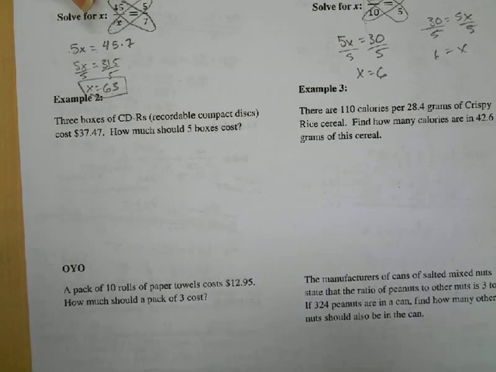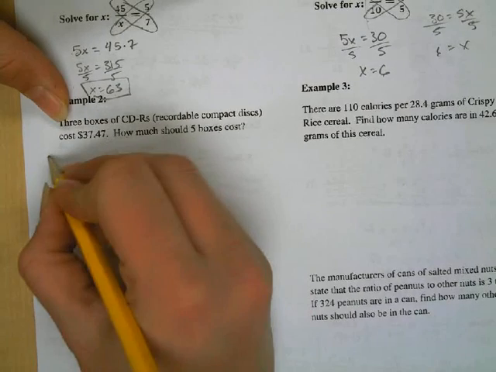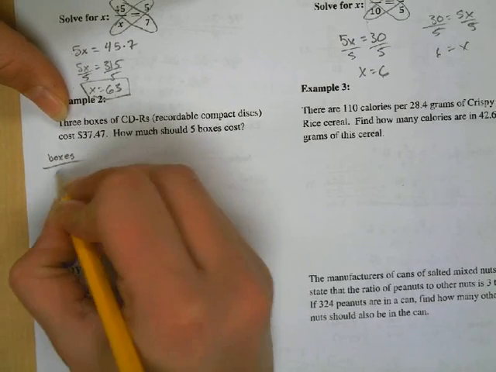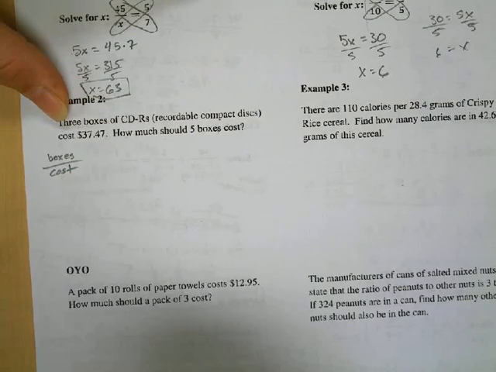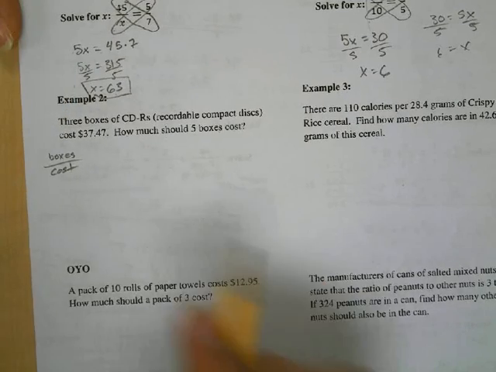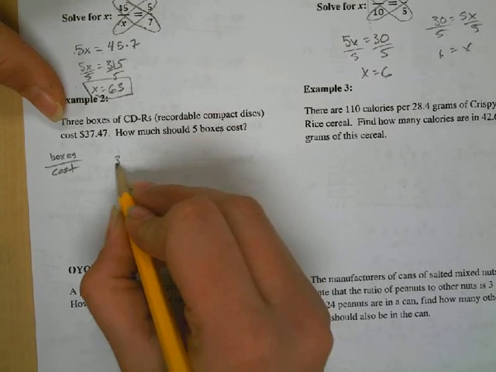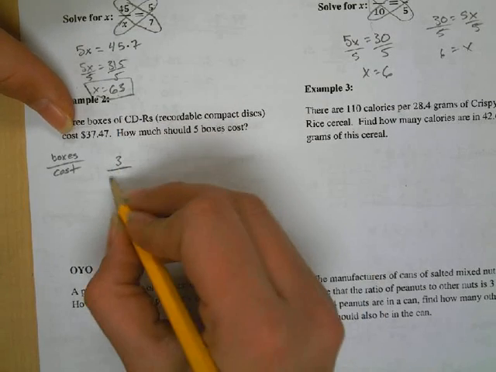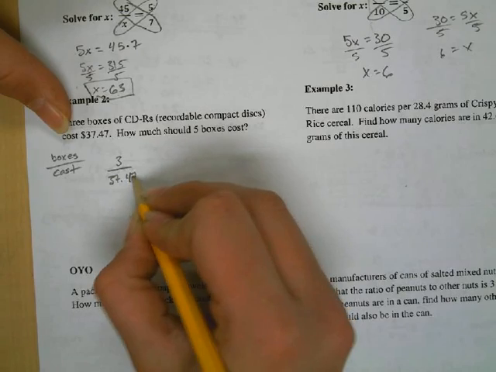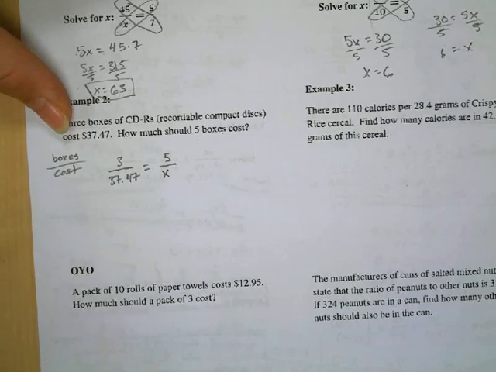The biggest part of setting these things up is to make sure you are consistent with your units, okay? So I am going to do boxes over cost. Okay, I can choose to do cost over boxes. It will not make a difference. I will get the same answer. The important part is that I am very consistent. Okay, so 3 boxes for $37.47. 5 boxes for our unknown. We don't know how much it's going to cost.